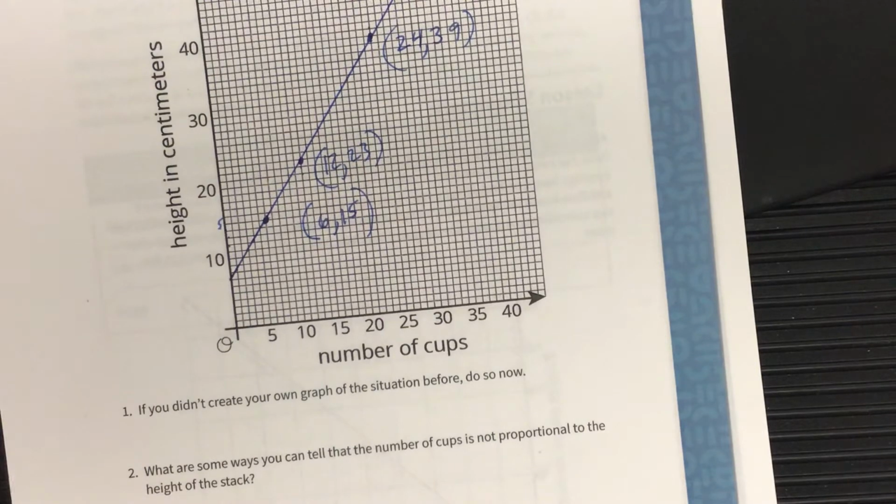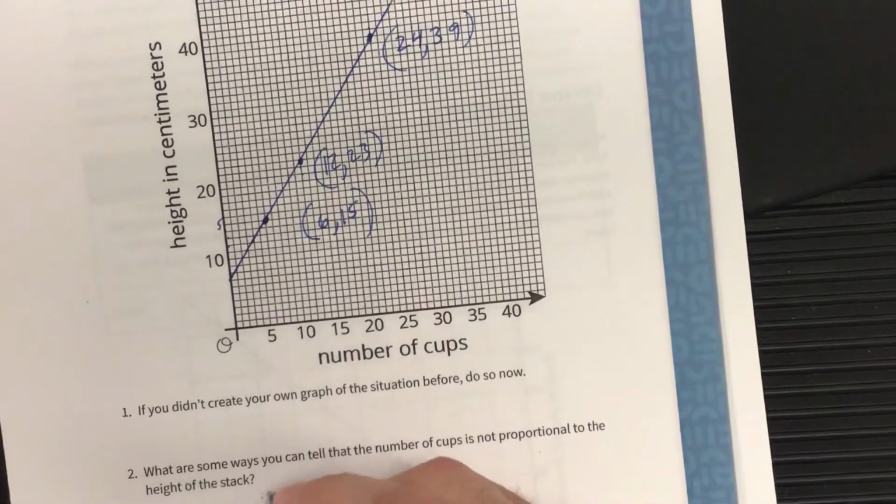All right, now it's going to ask us some questions here to help us figure out why this looks different than some other ones that we did, like yesterday's. Number 2, Chesney, would you read it, please? What are some ways you can tell that the number of cups is not proportional to the height of the stack? It doesn't go through the origin.